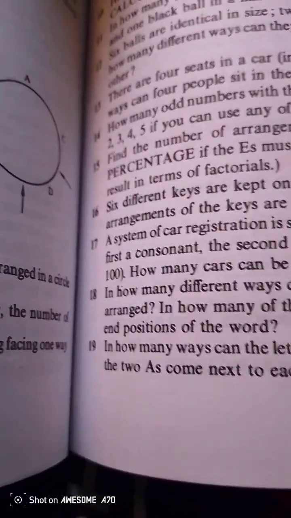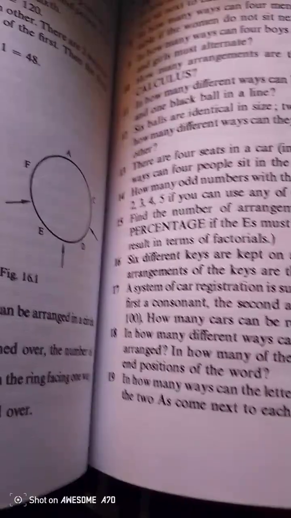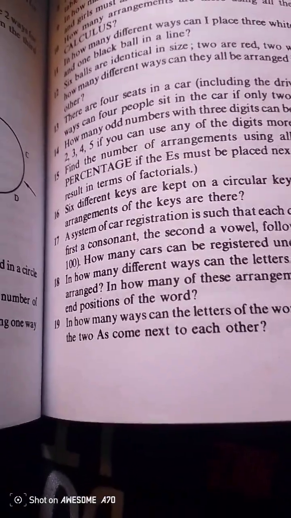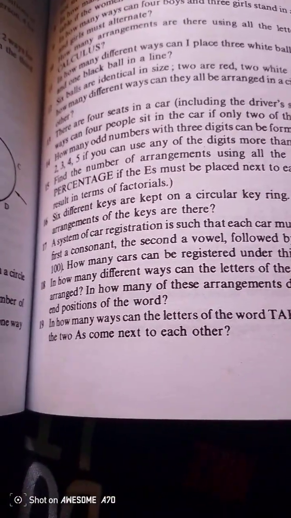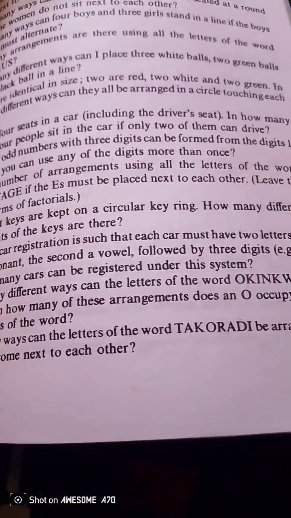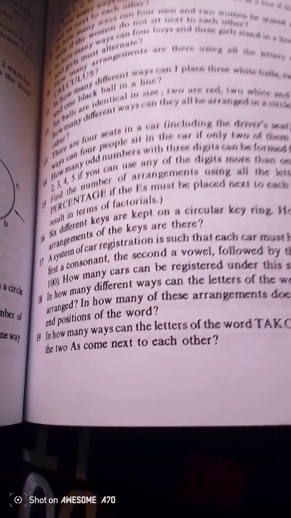Welcome to today's class. In today's class, we'll be looking at permutation and combination. We're taking a question from Godman, exercise 16.2, question number 19. It reads: in how many ways can the letters of the word Takoradi be arranged if the two A's must come next to each other? Let's look at the solution together.